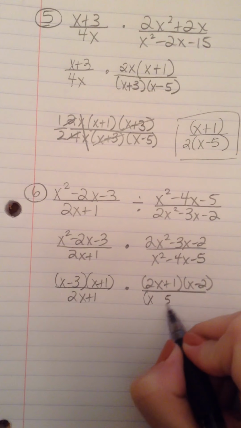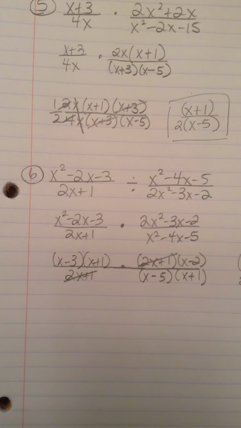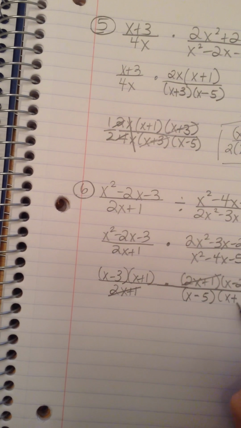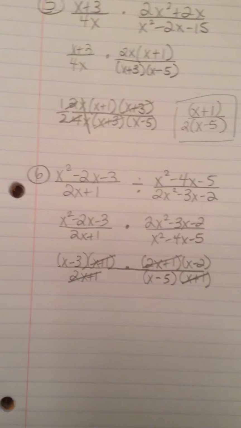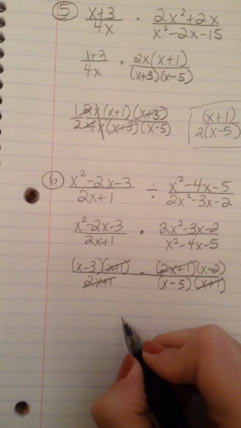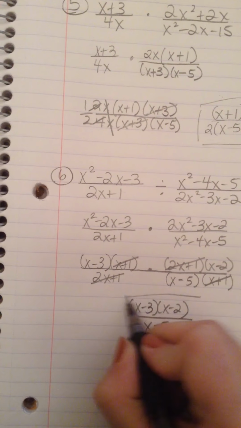Because we are multiplying now, I'm going to multiply straight across, which means I'm just going to make this one big fraction. So then I can look to simplify things and cancel things out. The 2x plus 1 and the 2x plus 1 are both opposites, so they can cancel. The x plus 1's can both cancel out, and I'm left with an x minus 3, an x minus 2 on the numerator, over an x minus 5 on the denominator.